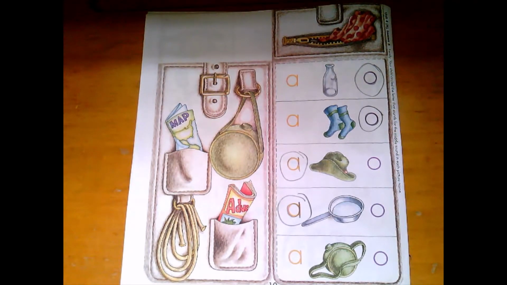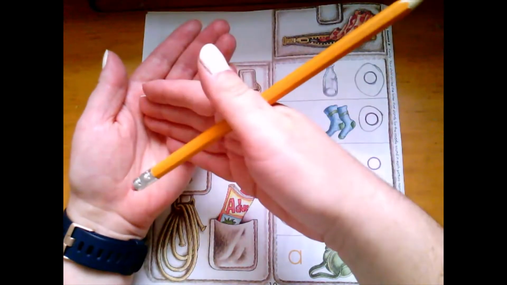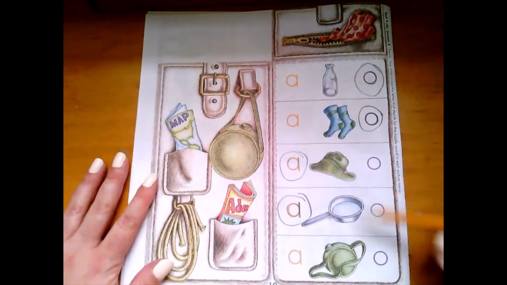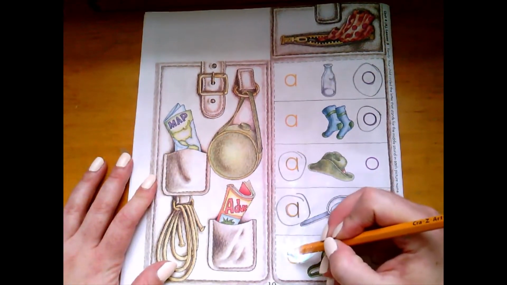The last one, we've talked about what this is before. It holds your water. It's called a canteen. Say canteen. This one has lots of sounds in it, and it gets kind of tricky to chop. But I wonder if we just do the first few sounds in the word, if we can hear a or ah, and then we can stop. I hear one of them. Which one says a? That's the letter A.